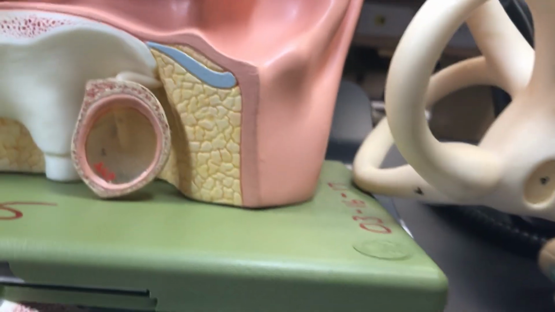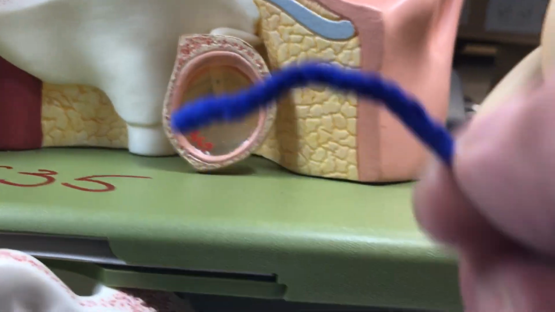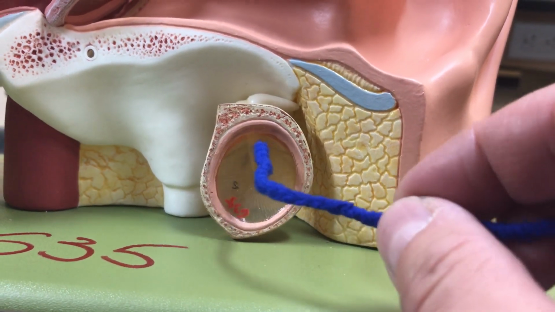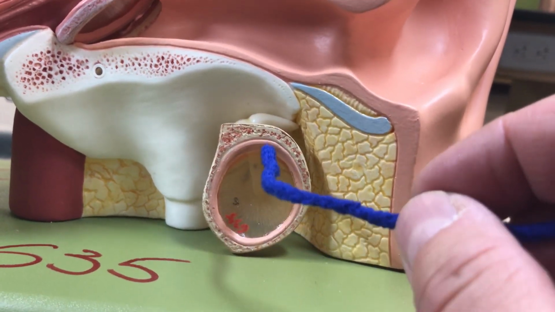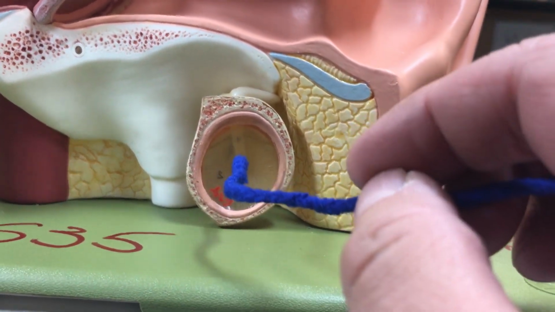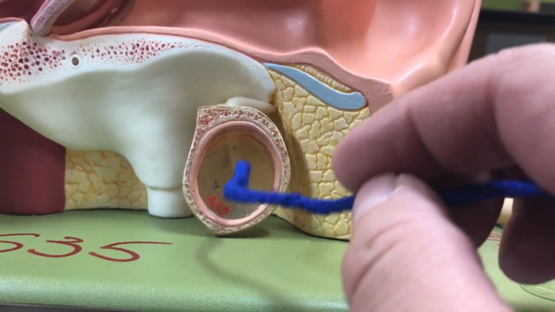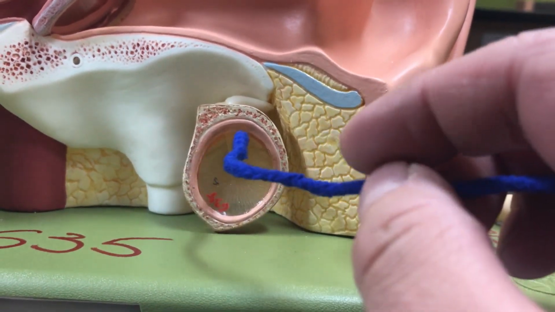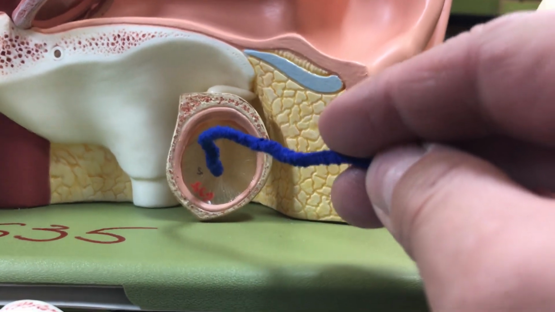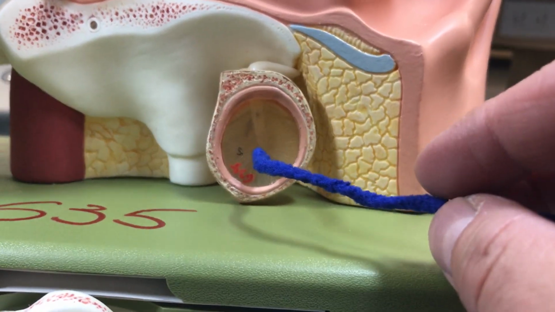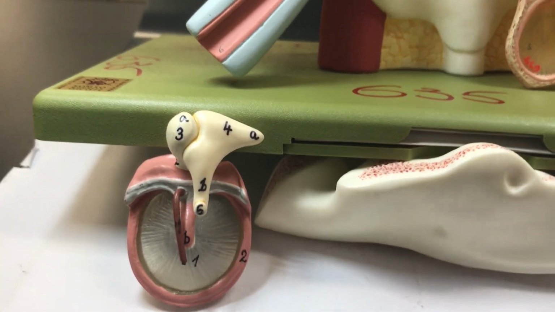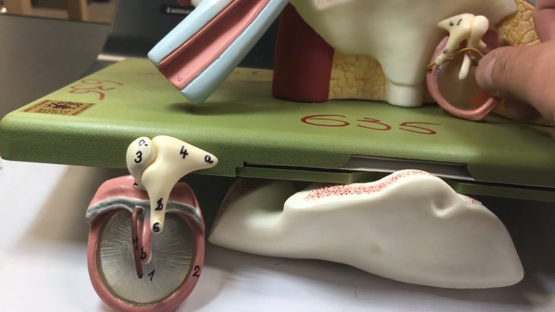On this one, you can see the tympanic membrane right here, and you'll notice the tympanic membrane is a watertight, airtight membrane that starts to move when the air molecules start to hit it. As it vibrates, the tympanic membrane or eardrum carries the vibration inwards into the bones that are attached to it. There are going to be 3 separate bones.